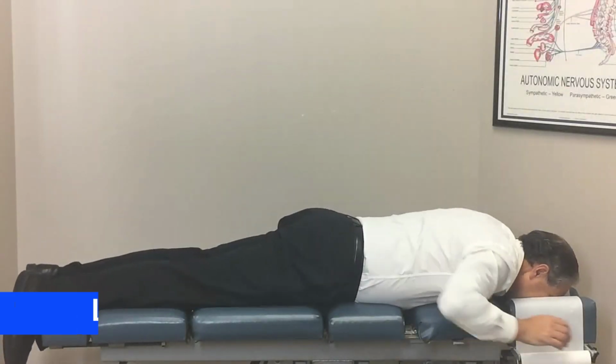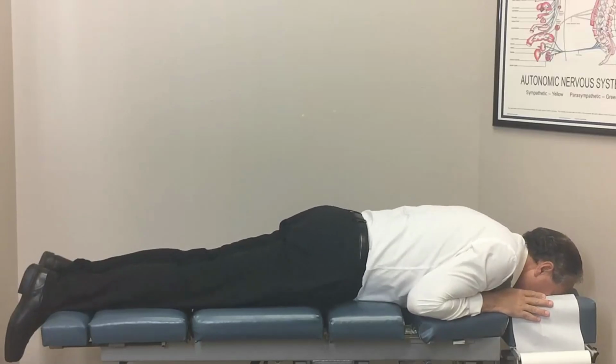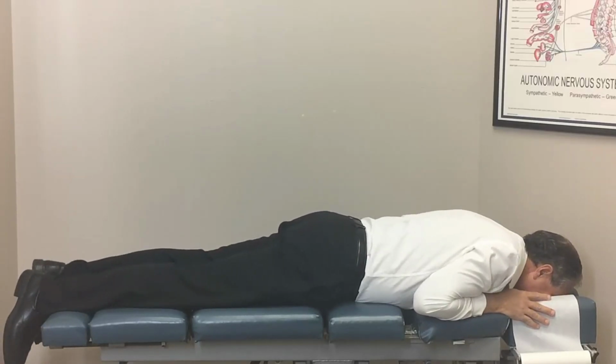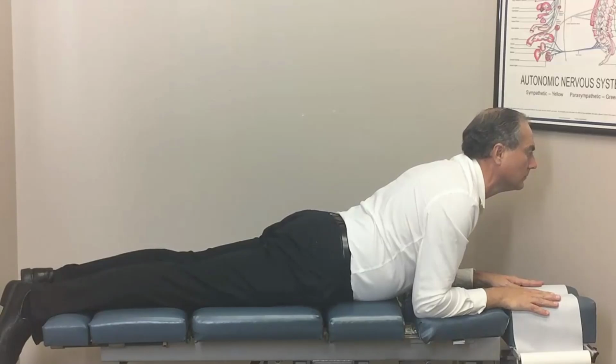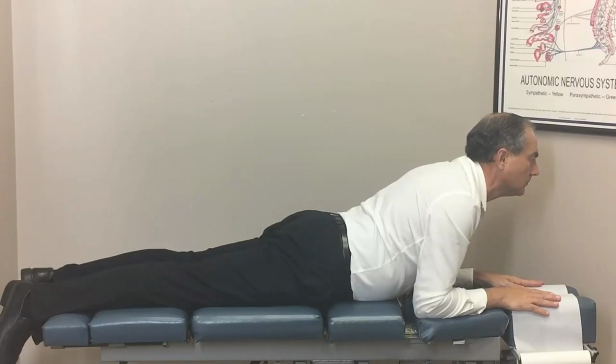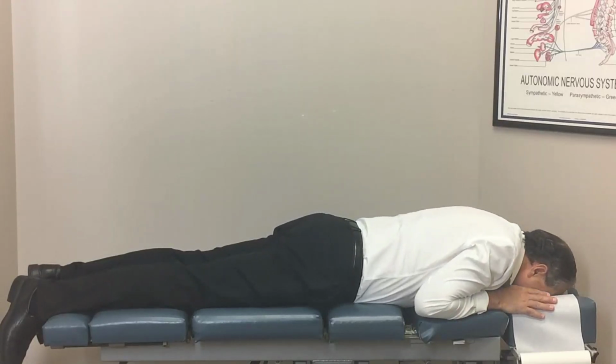And exercise number 4 is the lumbar extension exercise. You're going to lie down on your stomach. Start with version number 1 where you're pressing up against your elbows. Why is this important? It's because this is going to relieve pressure on the nerves that are caused by any bulging discs. And when there's a bulging disc or herniated disc at L4-L5 or L5-S1, it's going to bulge in a way that's going to irritate the nerves that lead into the sciatic nerve, causing sciatica leg pain.